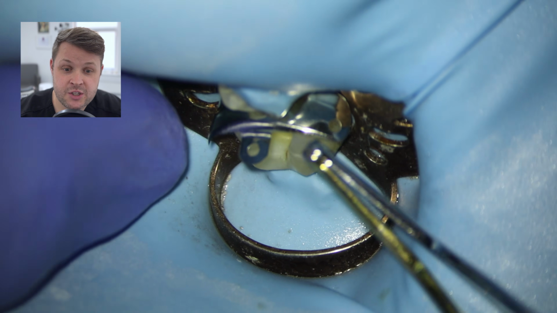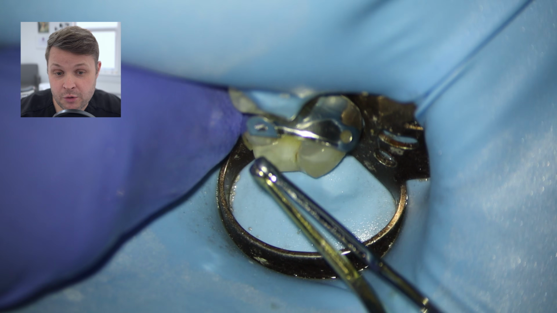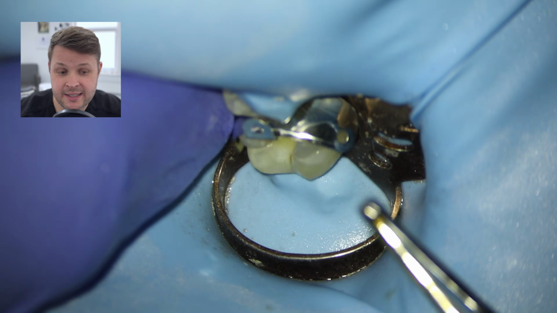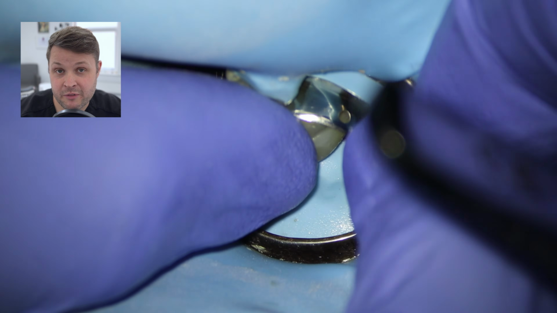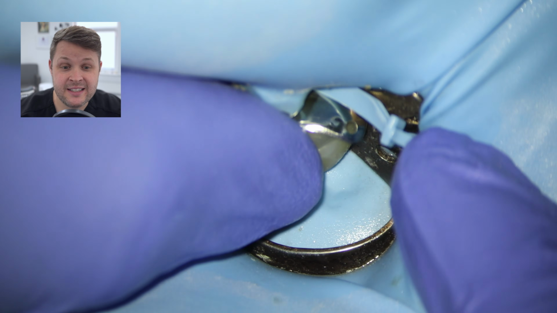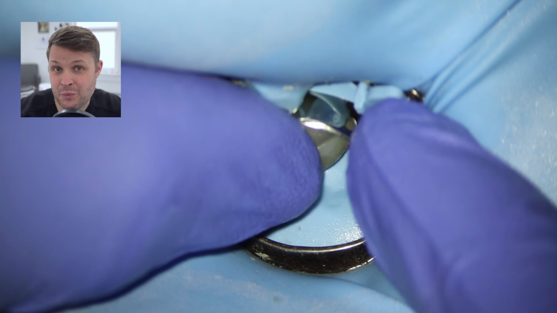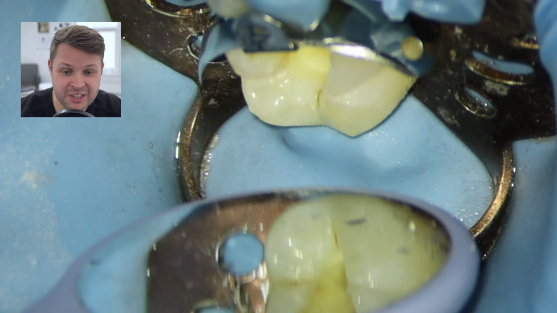And I'm going to use a sectional matrix here. Weirdly enough, in this practice, I use Palodent, but more and more often now I'm using more of a Garrison set. I feel like that's a better sectional matrix. But, you know, we work with what we've got in the practice that we work in.